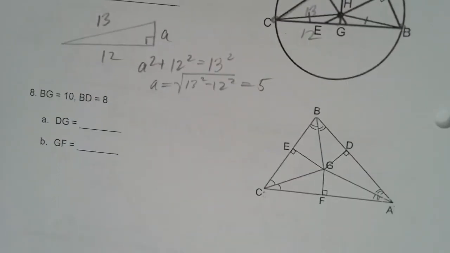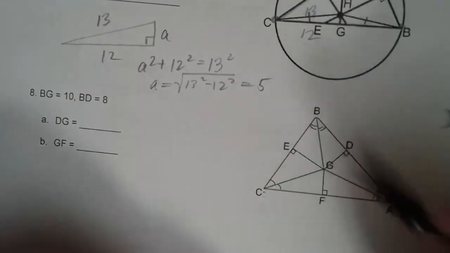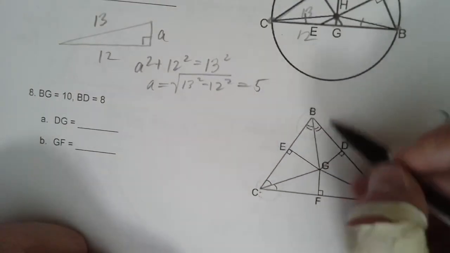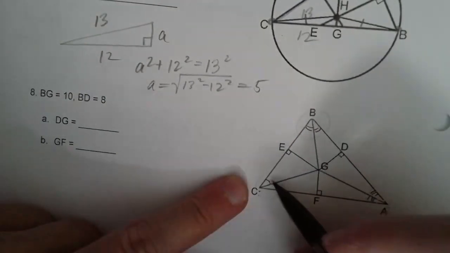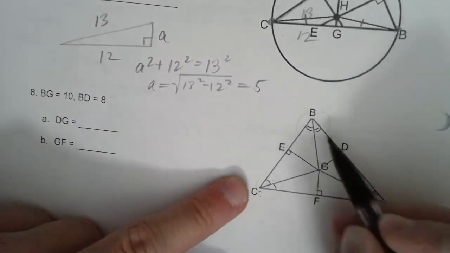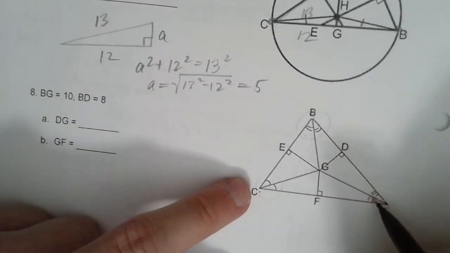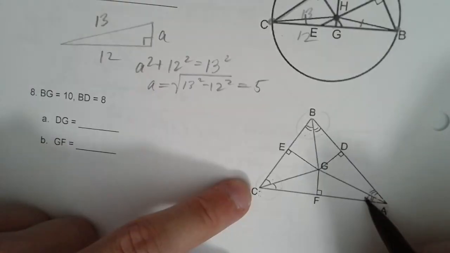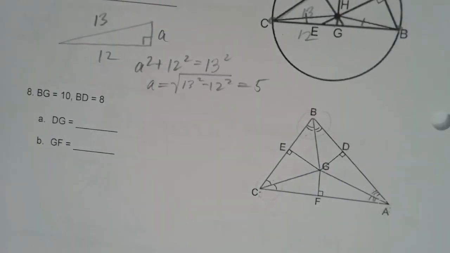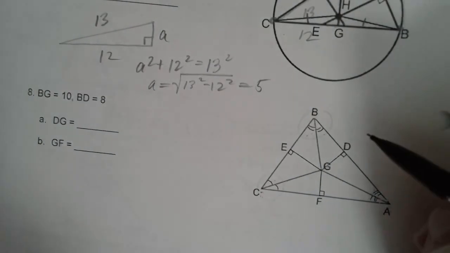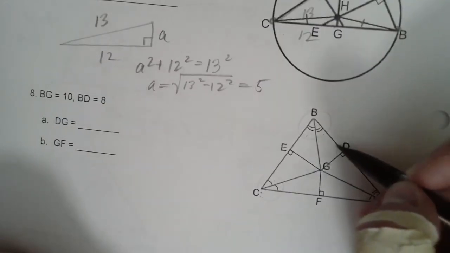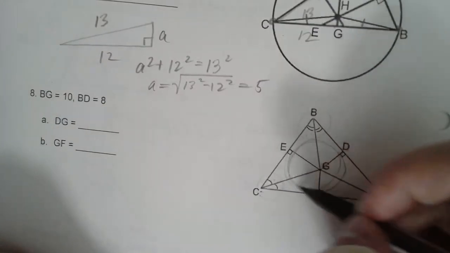All right, for the last one here, we have BG is equal to 10, BD is equal to 8. The picture we're looking at, these guys are all angle bisectors. That's what it's trying to show here. 1 tick mark indicating these angles are the same, 2 tick marks indicating these 2 angles are the same, and 3 tick marks indicating these 2 angles are the same. So the angle bisector forms the in-center of the circle, which means the circle that fits in here looks like this.